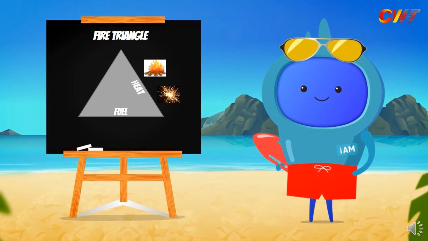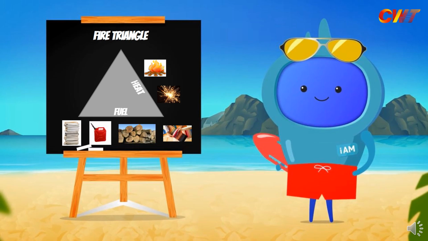Fuel. Without a material to burn, a fire cannot start. Homes and businesses are filled with flammable materials like paper, oil, wood, and fabrics, any of which can serve as fuel for a fire. Oxygen. Sustaining the combustion reaction requires oxygen, or an oxidizing agent, as it reacts with the burning fuel to release heat and CO2. Earth's atmosphere contains 21% oxygen, providing ample supply to trigger a fire if the other two components are present.